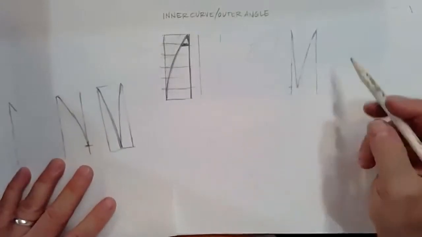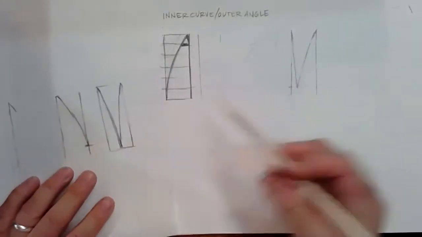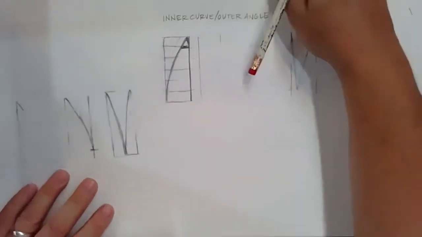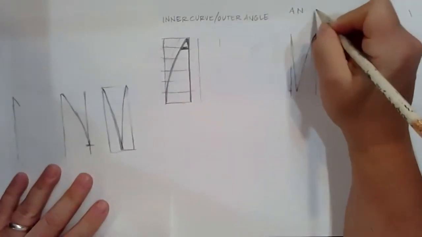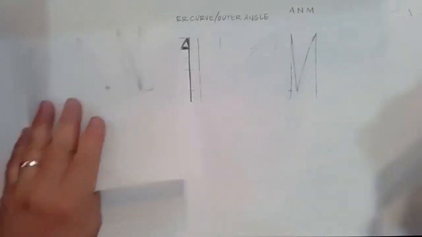So we got our N, M, we've done A. What would the O look like? Yeah, let's try our O. We have got M. And what would our O look like?